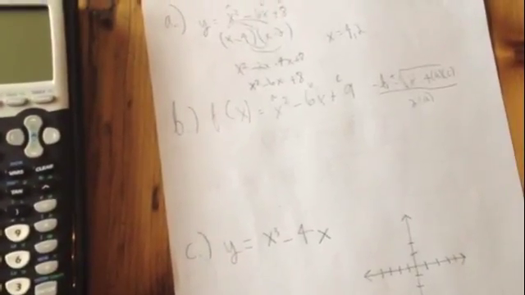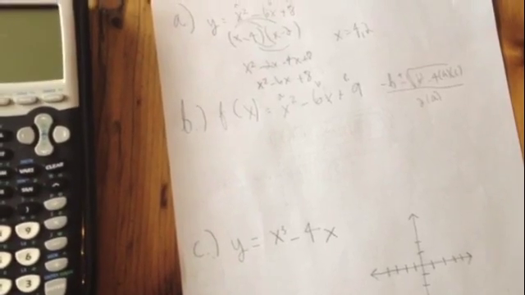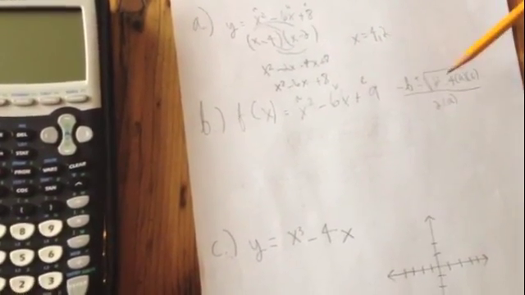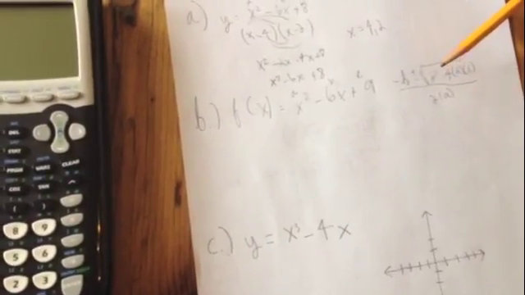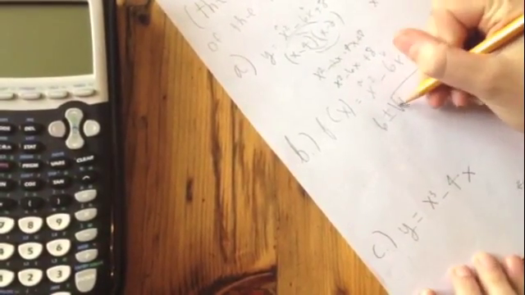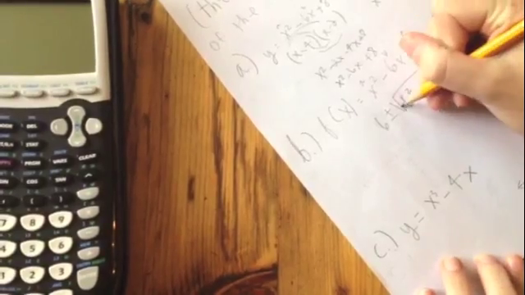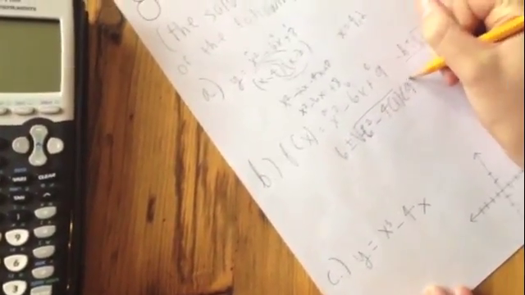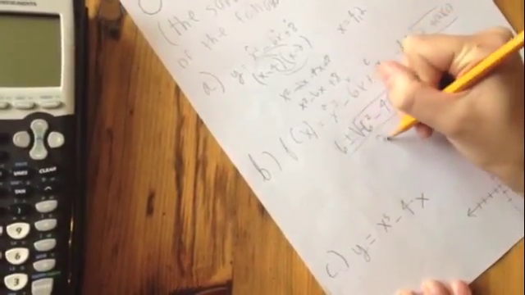Another way to find the roots of a polynomial function is to use the quadratic formula. To use the quadratic formula, you need an a value, a b value, and a c value. Since we already have the quadratic formula, we can go ahead and plug in the values. Negative b plus or minus the square root of b squared minus 4 times a times c, all over 2a.